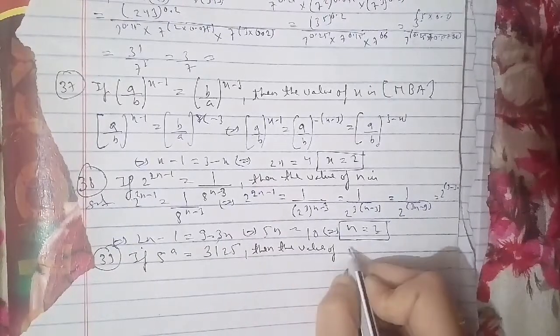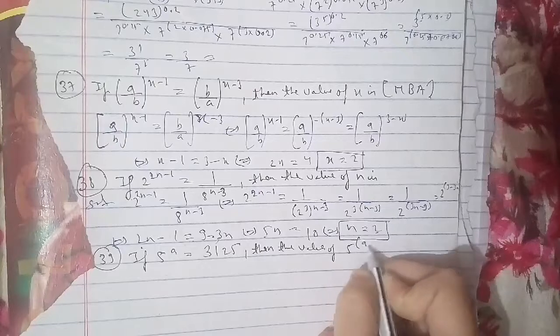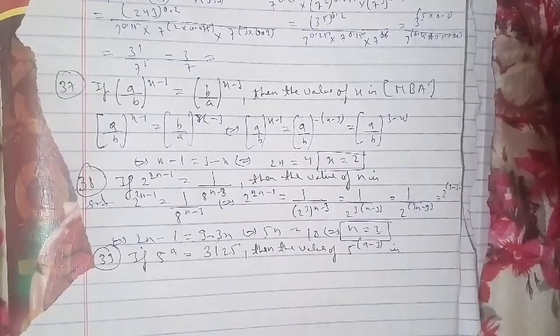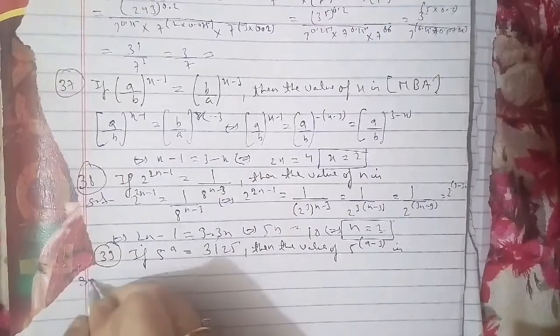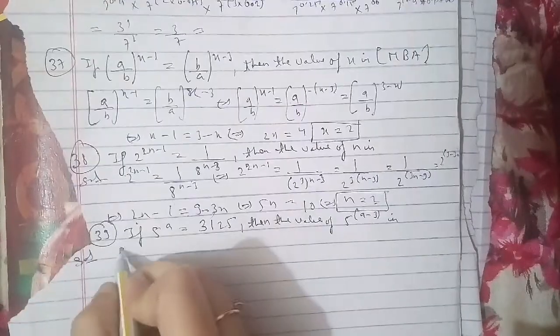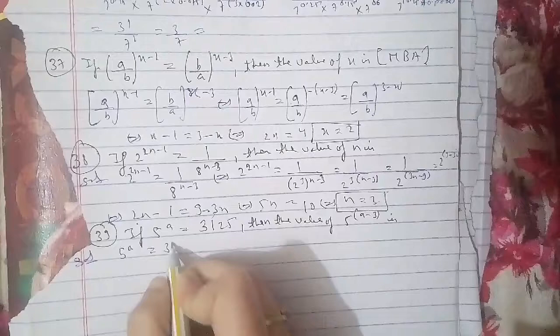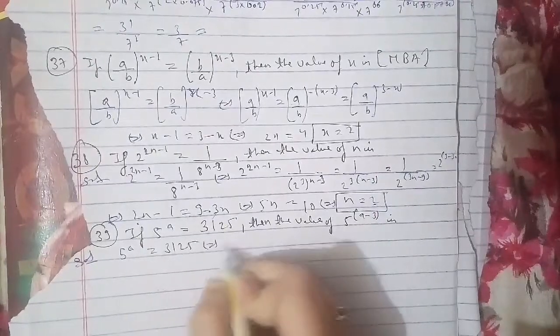So here 5^a = 3125, which is 5^a = 5^5, then a = 5. So 5^(a-3) = 5^(5-3), which will be 5^2, which is equal to 25. That will be the right answer for this question as well. We'll go ahead with another one.